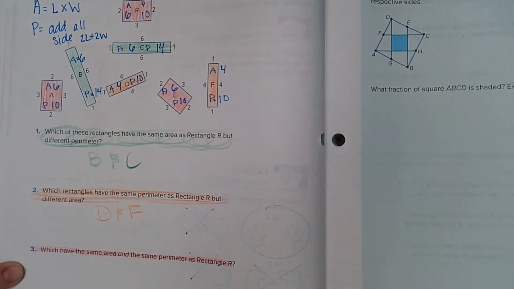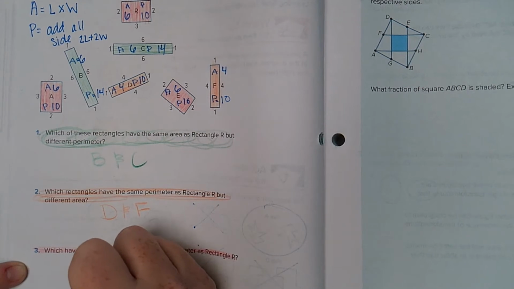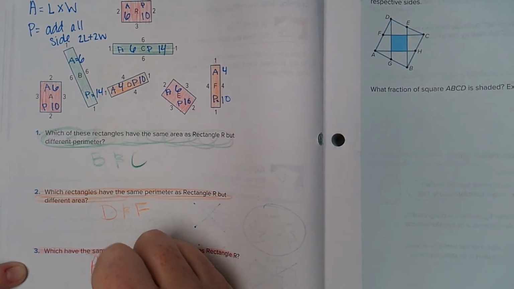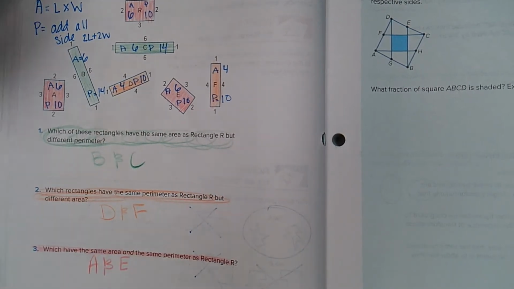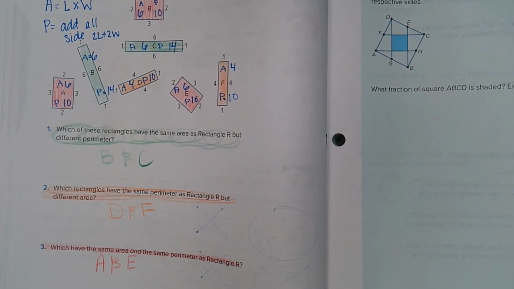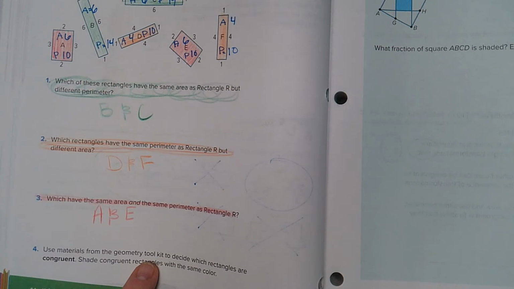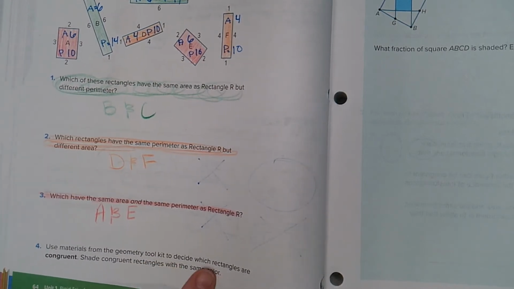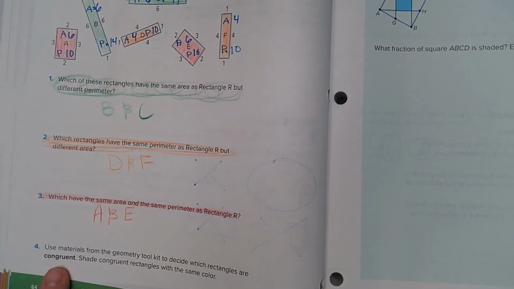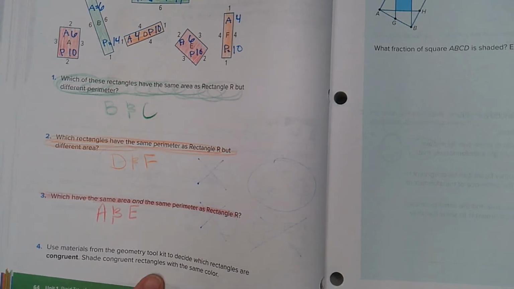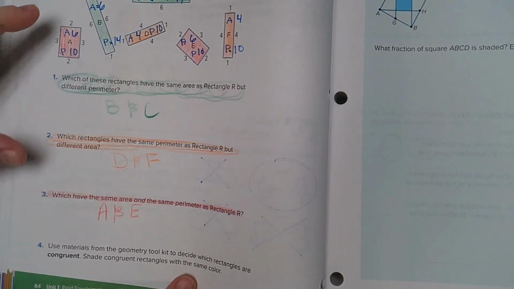So number 3, we're going to do A and E. Because we already colored, question 4 says, use the material from a geometry toolkit, which I just leave colors up at the front for you to use. Which rectangles are congruent? Shade congruent rectangles with the same color. We did that in these steps.